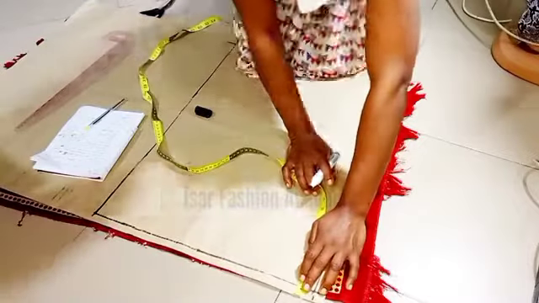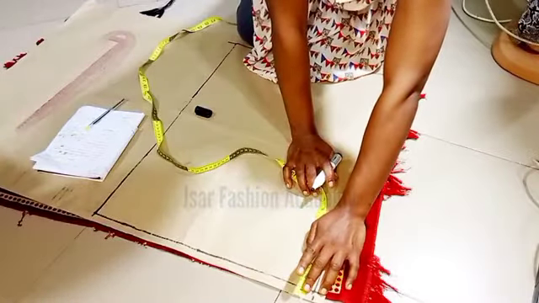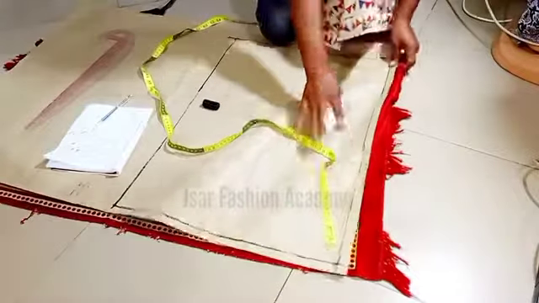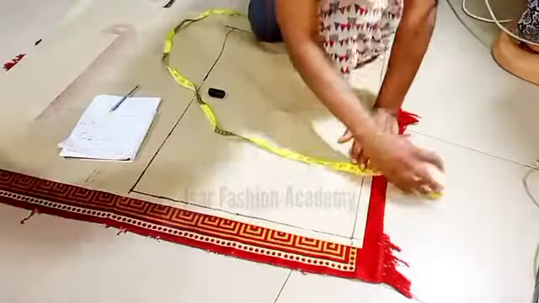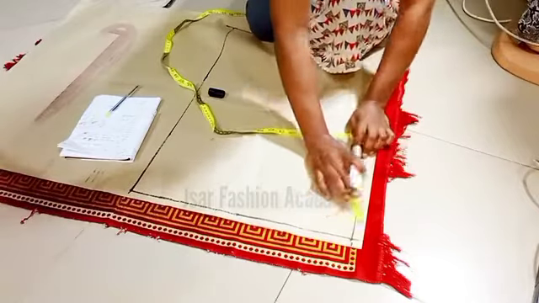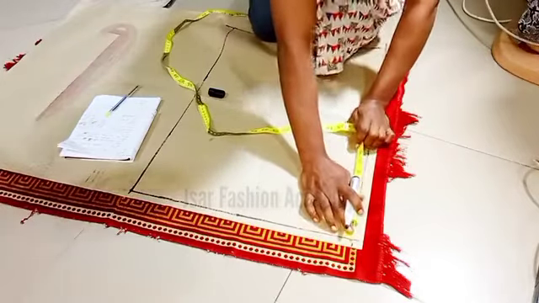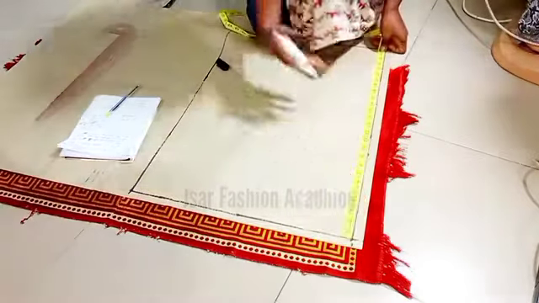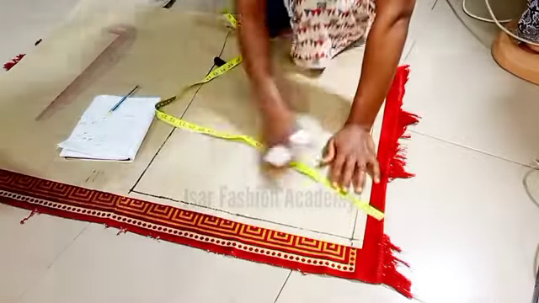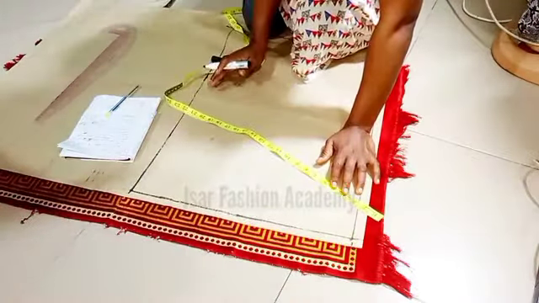So I made a 1 inch margin here. It's not compulsory though, but I love doing that in case of anything. So I made a 1 inch margin at the top here, and also a 1 inch margin down here. Then I measured the length of the skirt. You can make your own short, long, any length of your choice. So I measured the length of my skirt and I made a block like this, right?